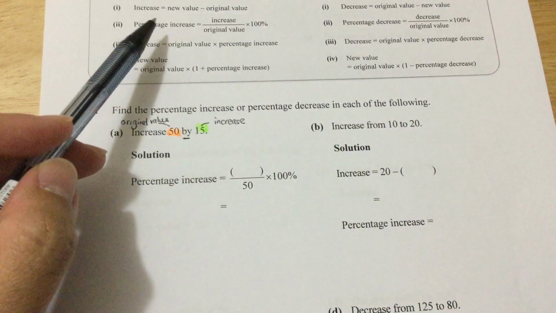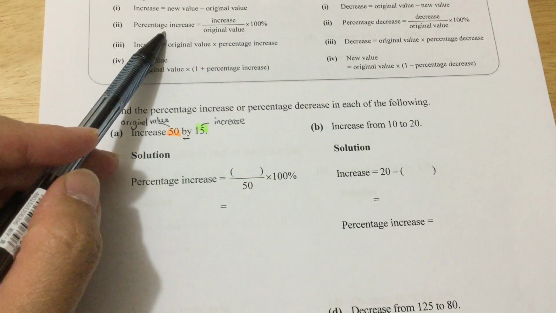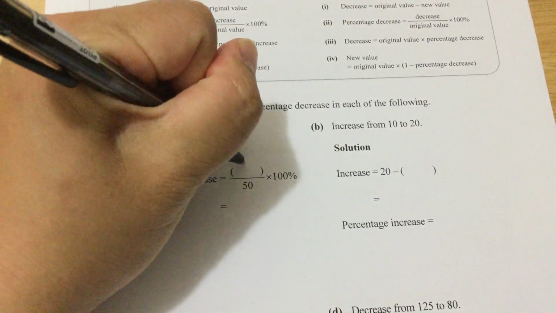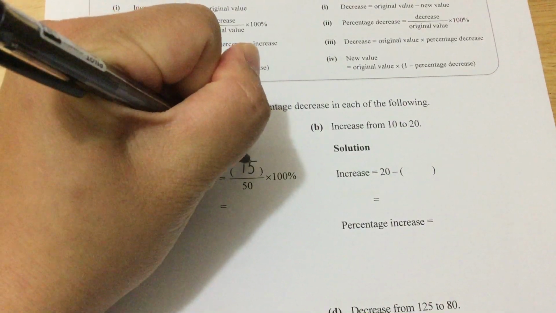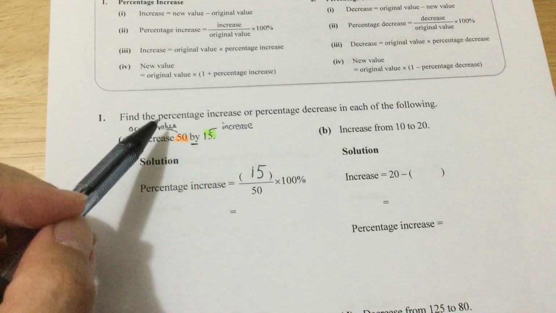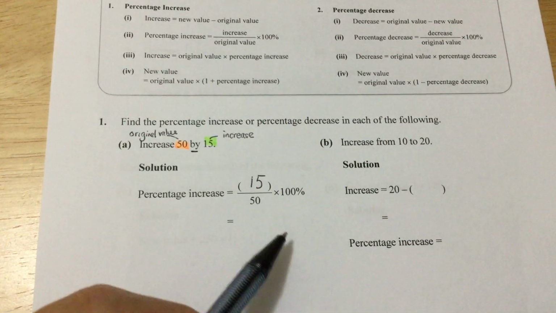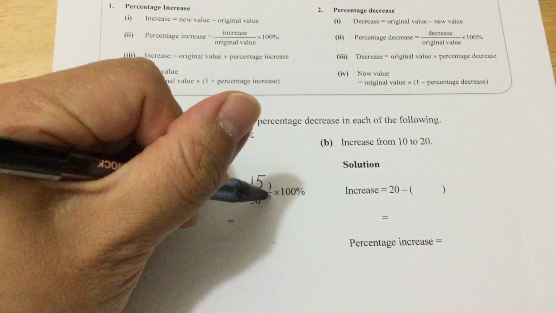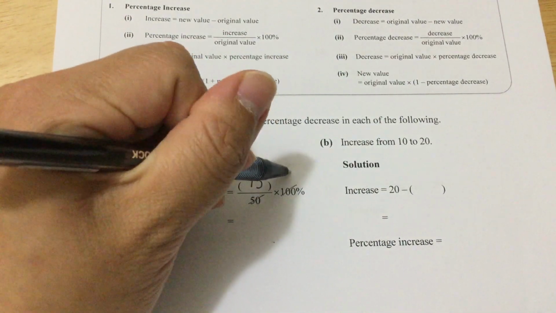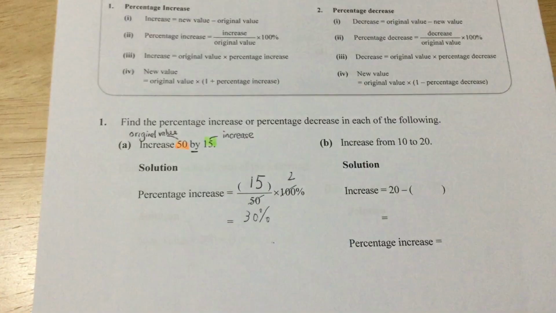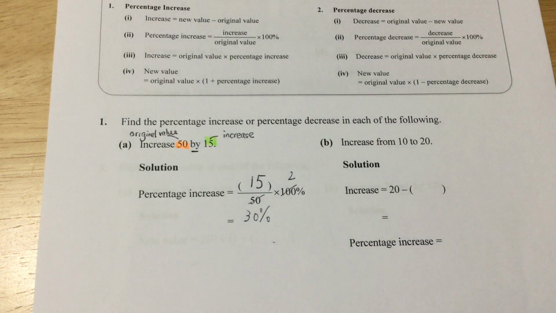Next, I will talk about part A, and you must make sure that you know how to do this. So obviously, you can use formula 2 immediately. The increase is 15, so we write down 15 here for the percentage increase, over 50, the original value, times 100%. We will do the cancellation for these two, and you get 2, so this is 30%. Okay, so this one is obvious.